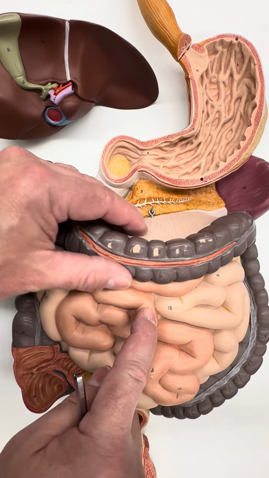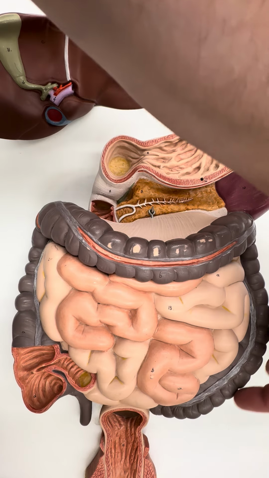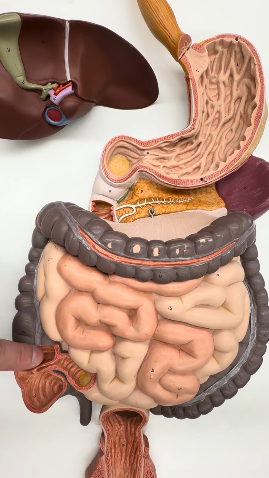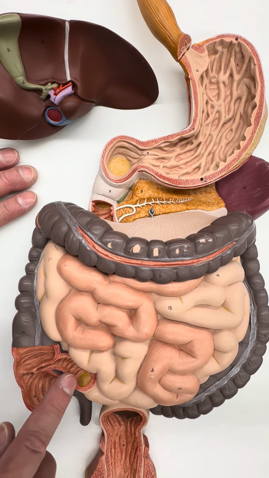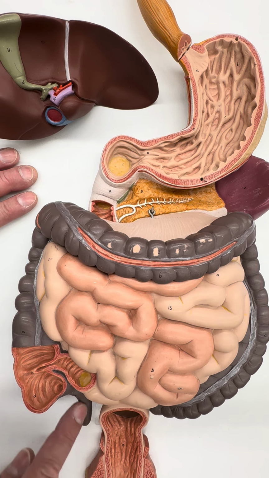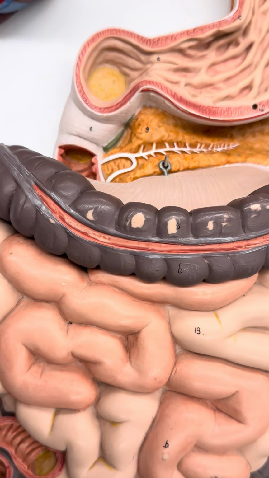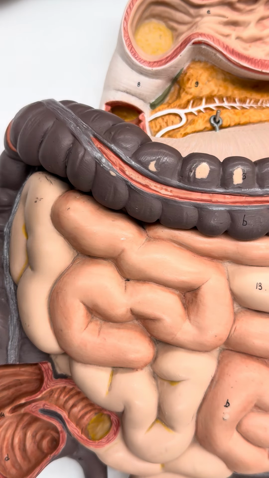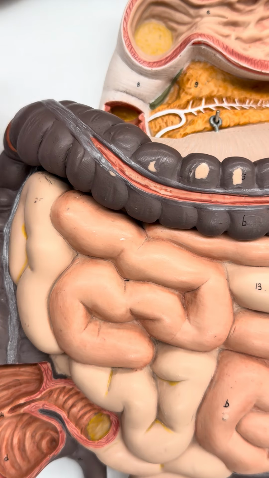Let's move on to the large intestine. So all of this structure that we're seeing here, all of that is the large intestine. So this part of the large intestine, after the small intestine comes in, we have this little sac there that is called the cecum. Coming off of the cecum is the vermiform appendix. This valve, let's go ahead and zoom in a little bit on that. So this valve right there, that is known as the ileocecal valve. So it's between the ileum and the cecum.